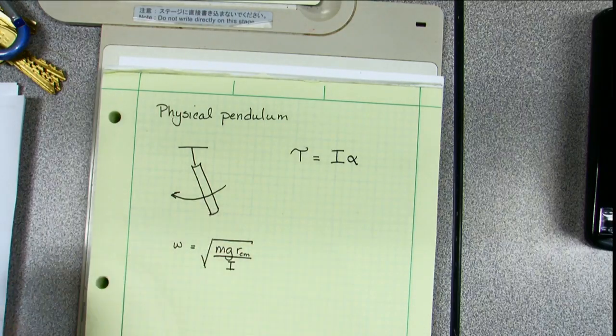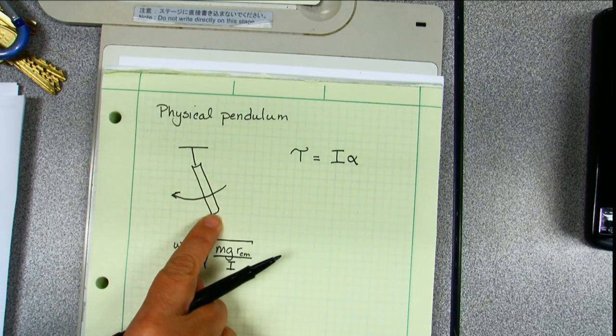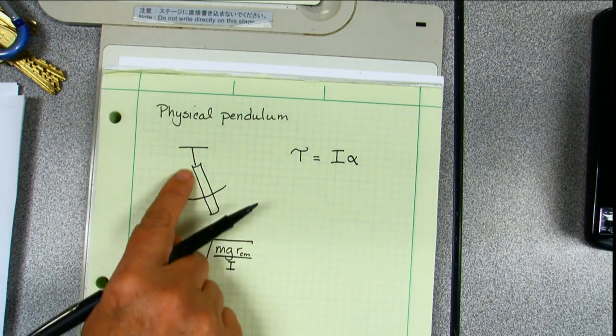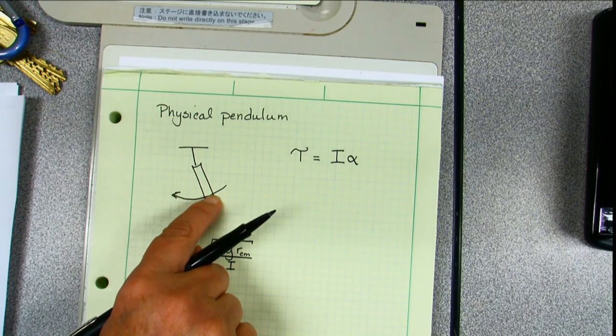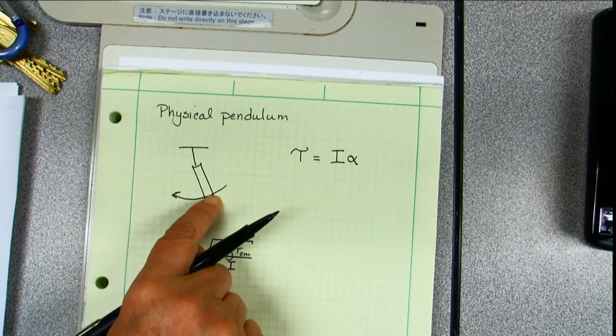Because my rod has a different moment of inertia than my point mass. So if I did this as a simple pendulum, this would behave as if all the mass were sitting at where it is, that center, the R, the center of mass, and I'd be back to my normal item.